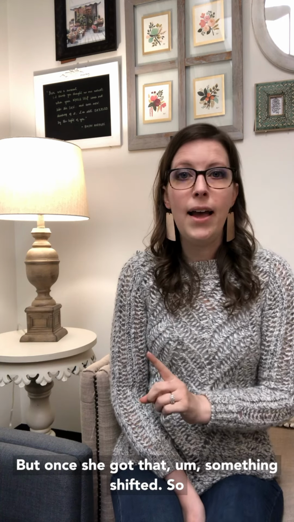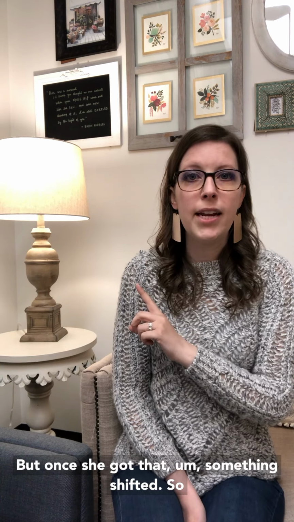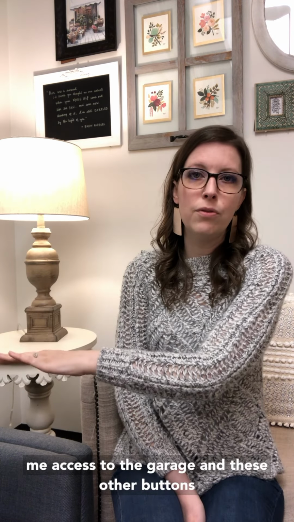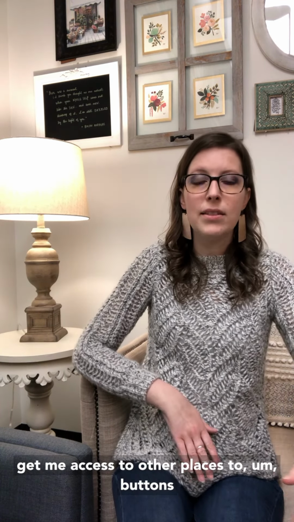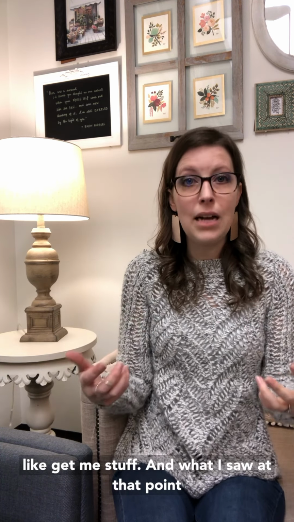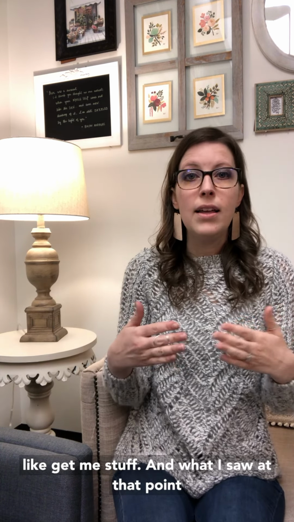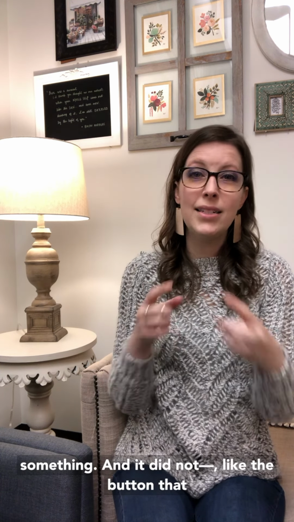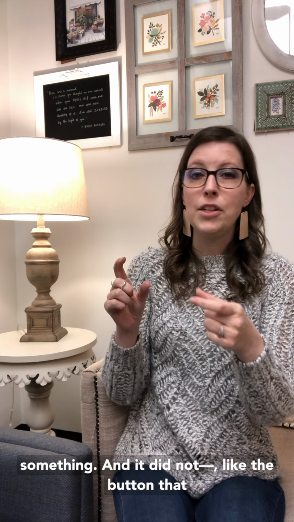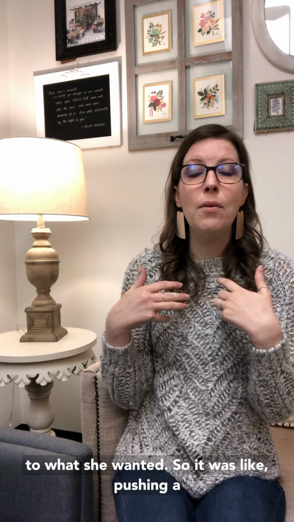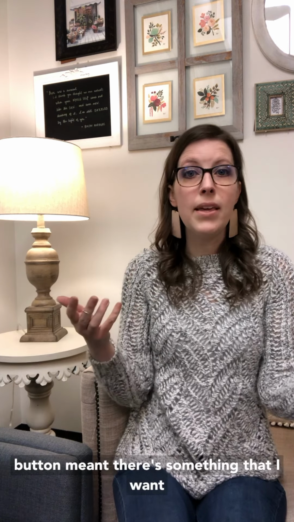But once she got that, something shifted. So it shifted from, this button gets me access to the garage, and these other buttons get me access to other places, to buttons get me stuff. And what I saw at that point was that Eilish would push a button when she wanted something, and the button that she pushed did not necessarily correspond to what she wanted. So it was like pushing a button meant there's something that I want.